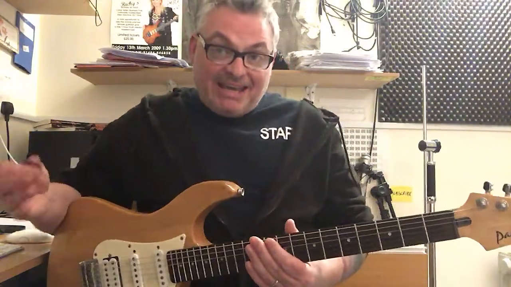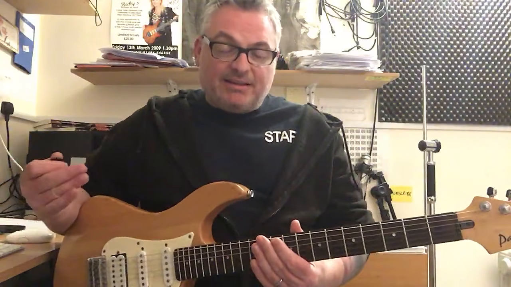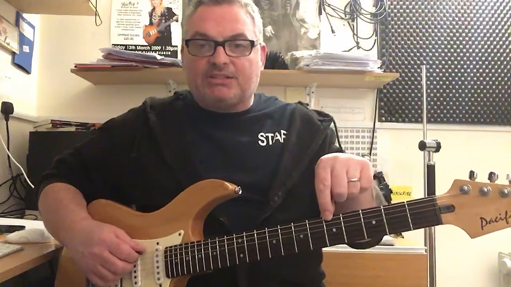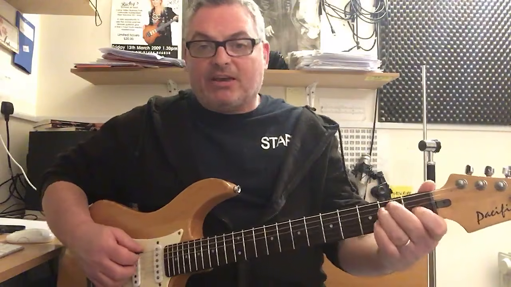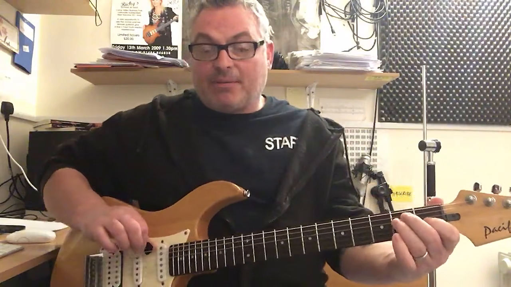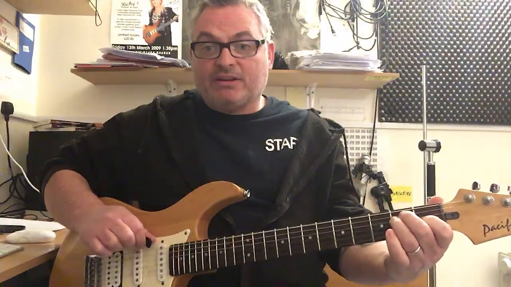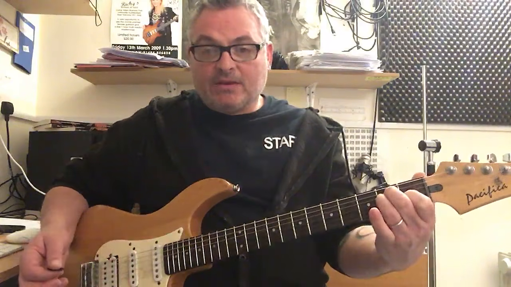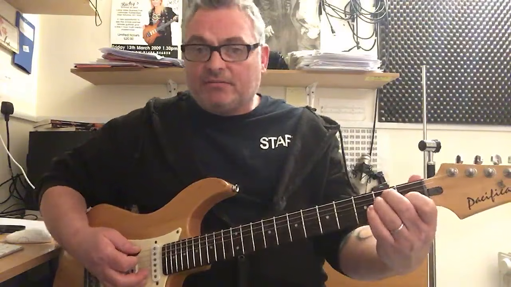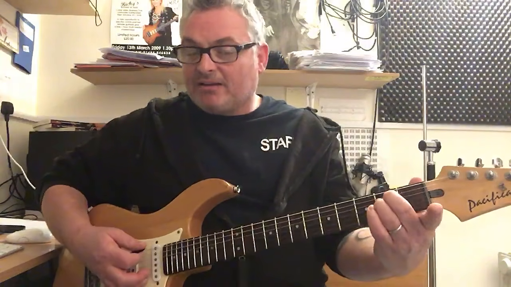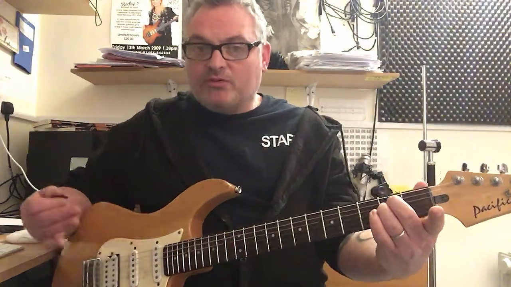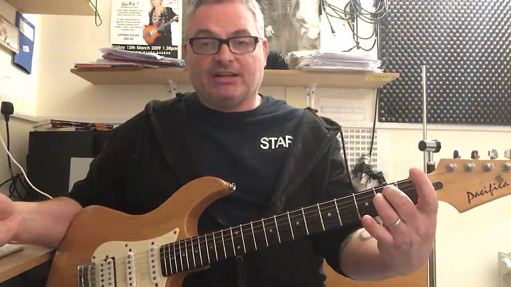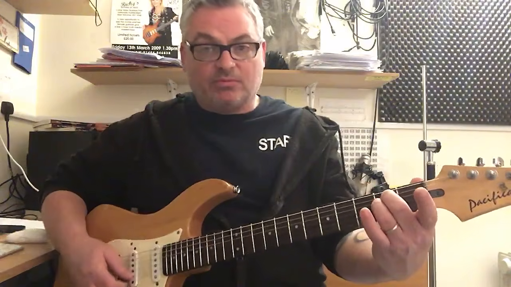Now the way CAGED works is that the E shape, you get the root note for the E shape on the E string. If I play an E chord, you can see I play that from the E string itself. That's where the chord starts. Right? Even if it is a minor, what we've done is we've just changed the tonality of the chord. That's all we've done. Like I say, refer to that other workshop.